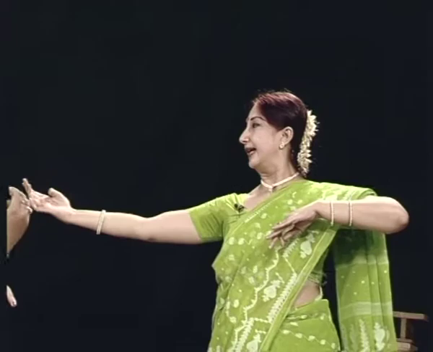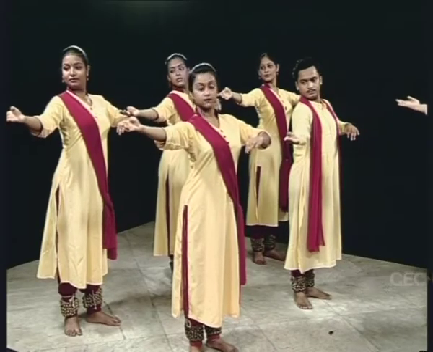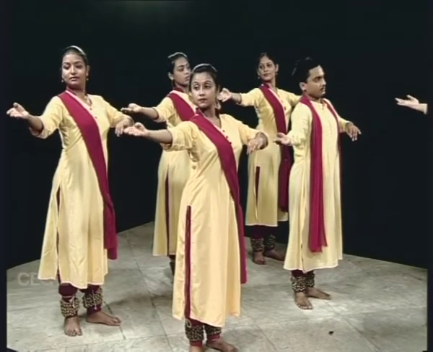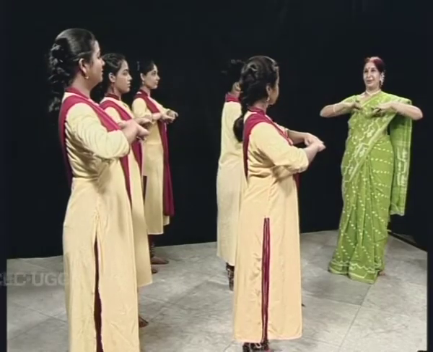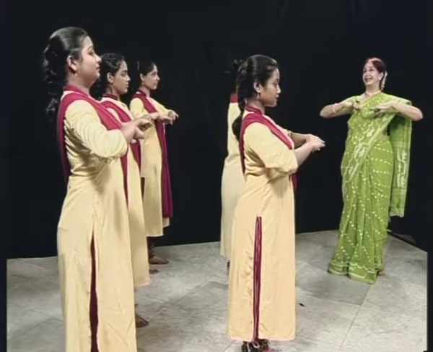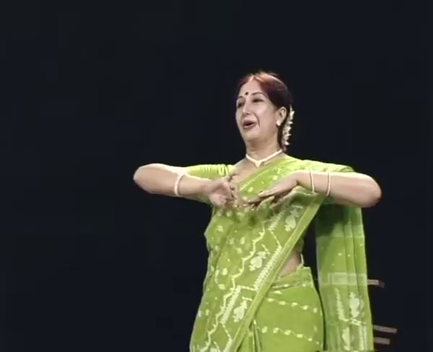Using our wrist, we gradually throw our hand outwards. Then the palm is facing upwards. Then again we pull it back. Still the palm is facing upwards, and we come back. Again the same with the left hand. 1, 2, 3, 4. And your body must be stretched with the tilt slightly to the back. 1.